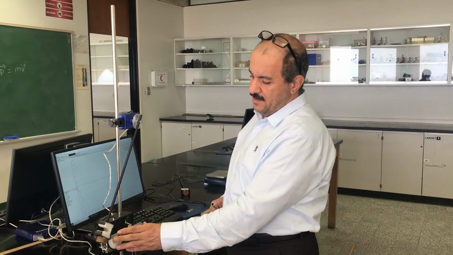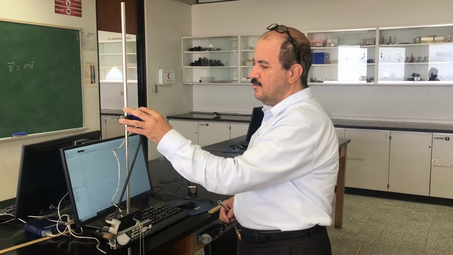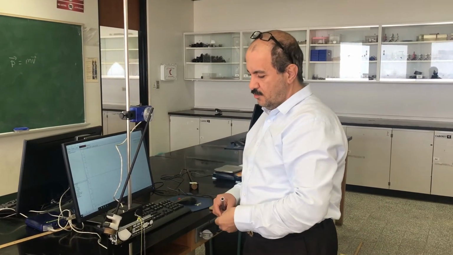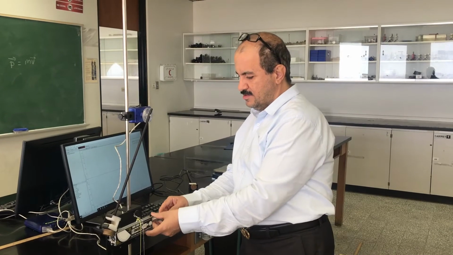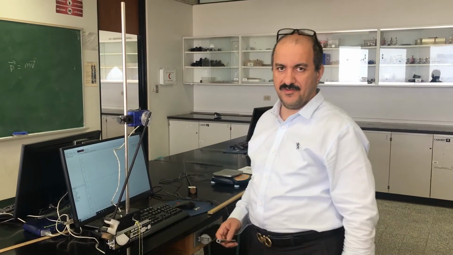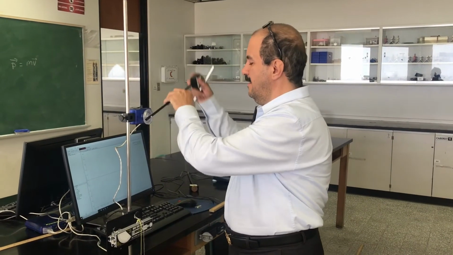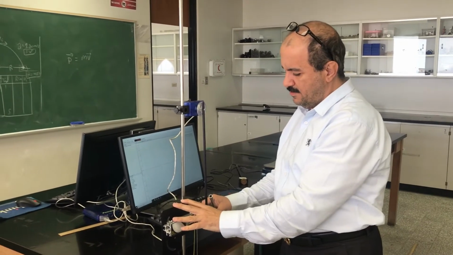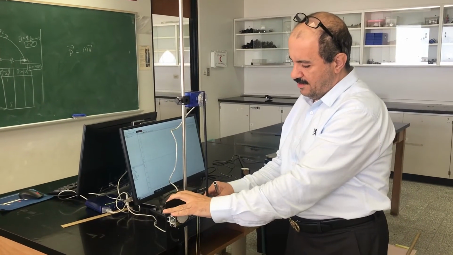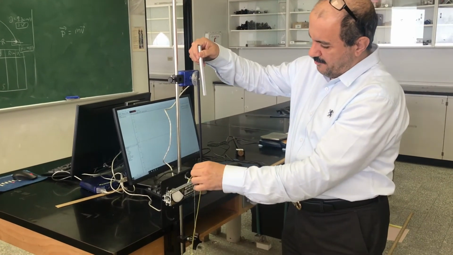We have the spring gun, and we have the ballistic pendulum, and we have a rotation motion sensor, which will give us the angle taken by the pendulum. Now I will load the first object, which is the ball, inside the spring gun, and I will face the ballistic pendulum in front of the spring gun. Now the collision exactly will happen at this position.